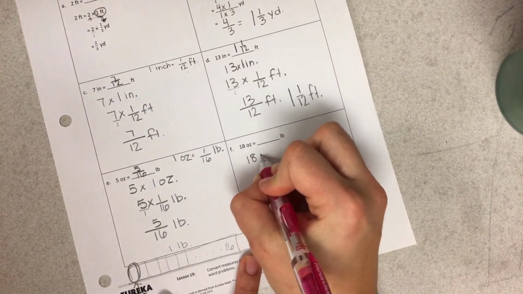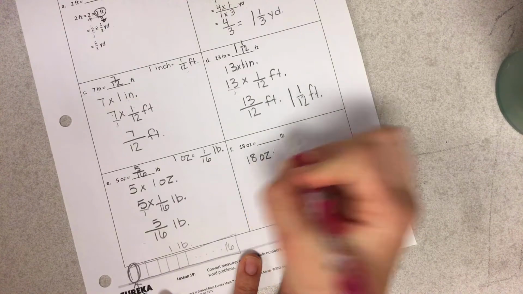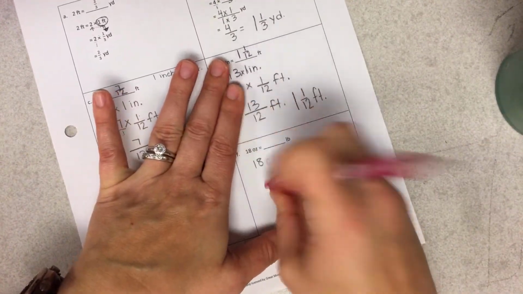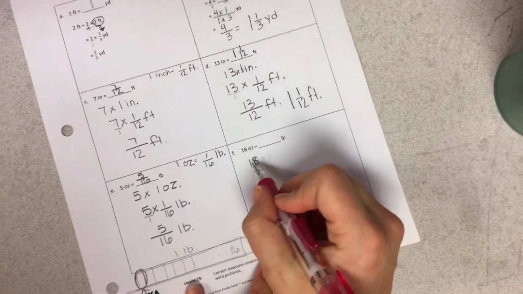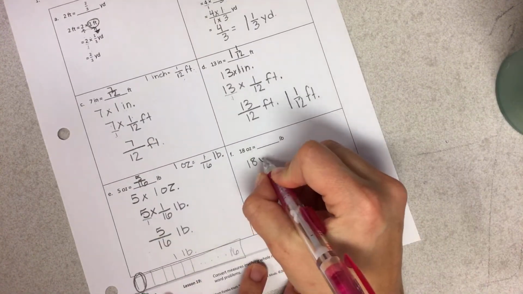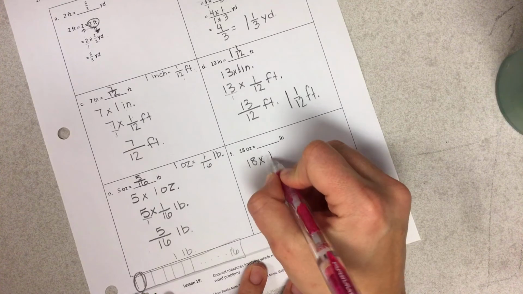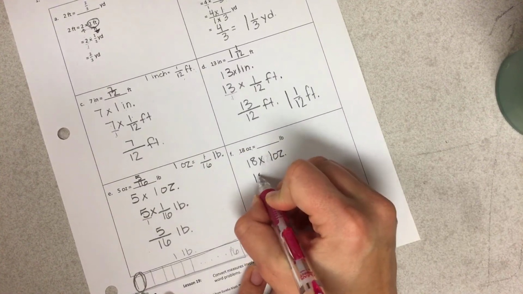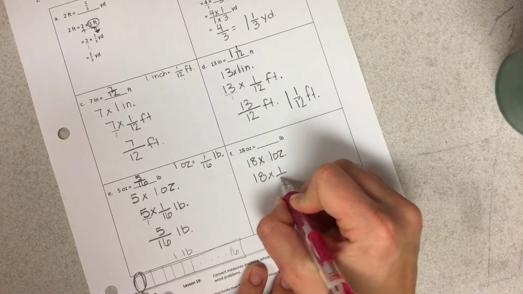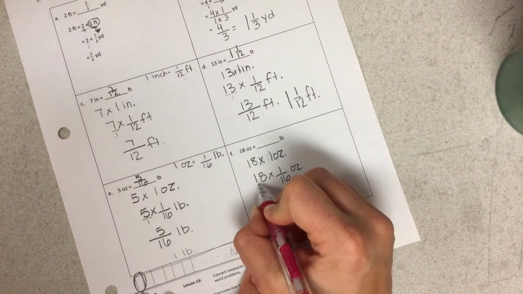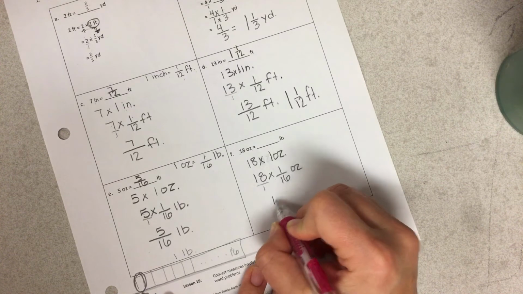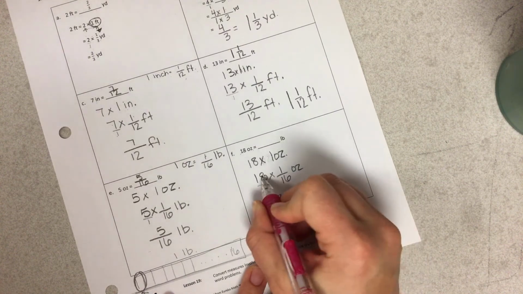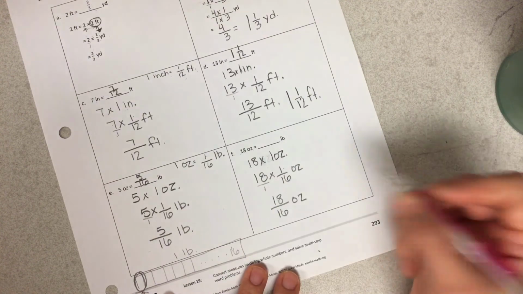So I've got 18 ounces. Sorry guys, I don't want to do that. I feel like sometimes they write some of this stuff that makes it a little bit repetitive, that I don't need to write 18 equals. But what I'm going to do is just do 18 times 1 ounce, because I'm just separating out that measurement from the number. Now I can do 18 times 1/16 of a pound. Remember your invisible 1. I get 18/16, because 18 times 1 is 18, 1 times 16 is 16.